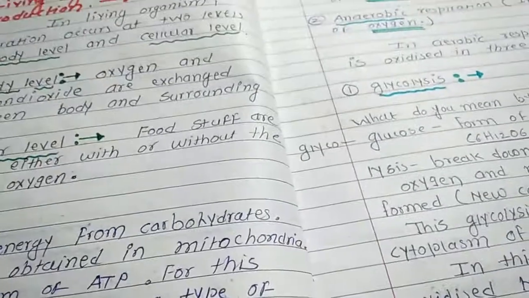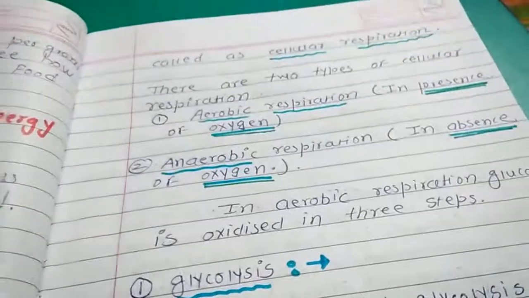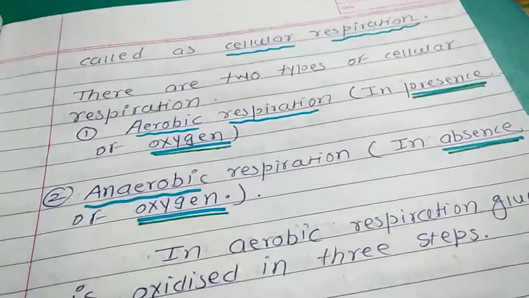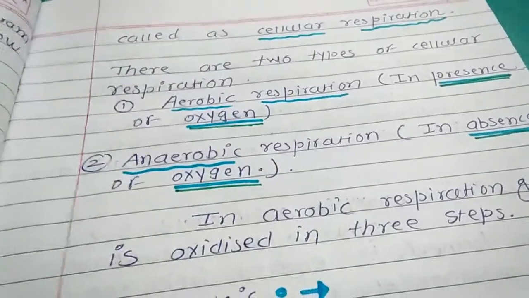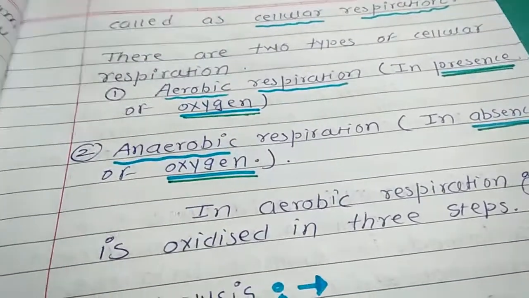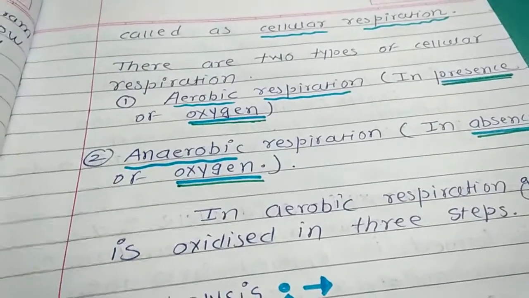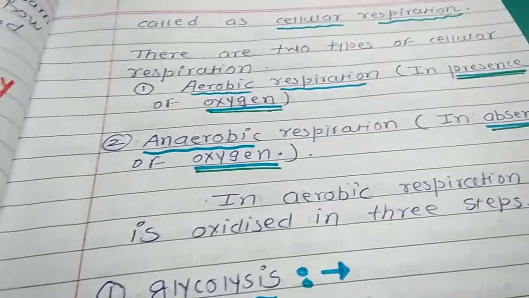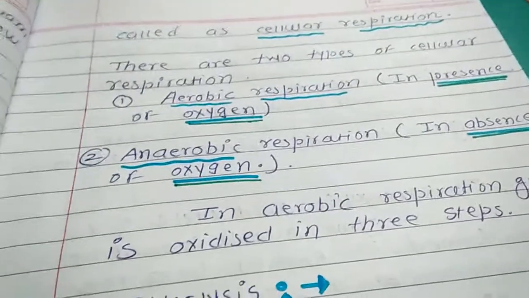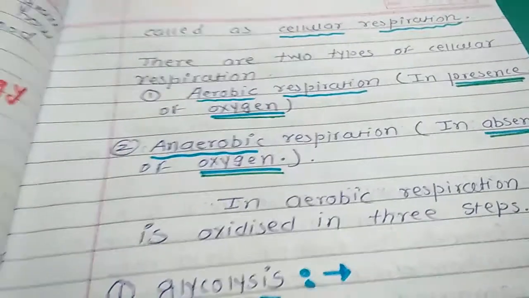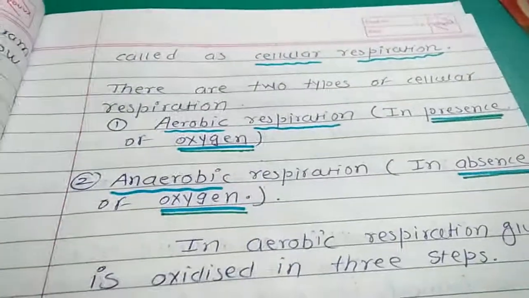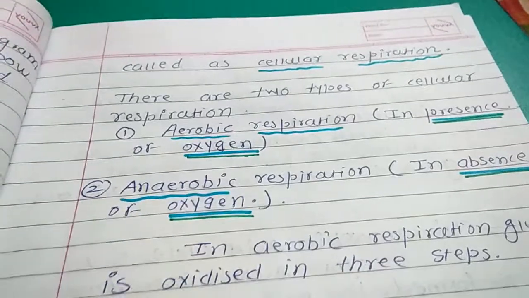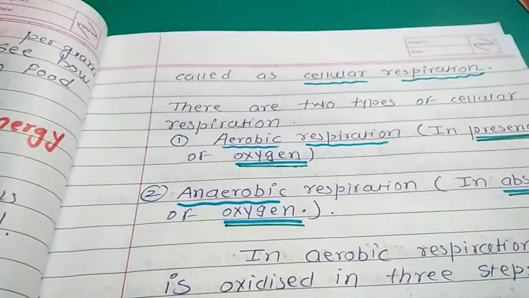There are two types of respiration. I have already told you about this. At the cellular level there are two types of respiration: aerobic respiration and anaerobic respiration. Aerobic takes place in presence of oxygen, and anaerobic respiration takes place in absence of oxygen. Therefore, here we study 2 points.